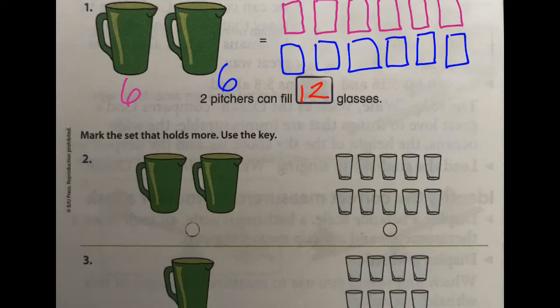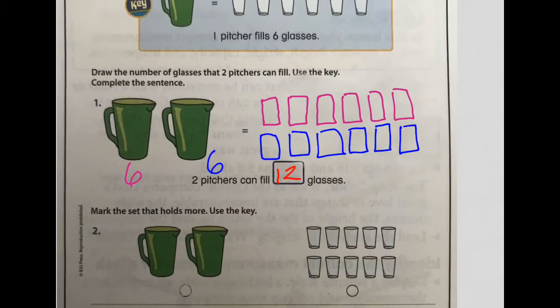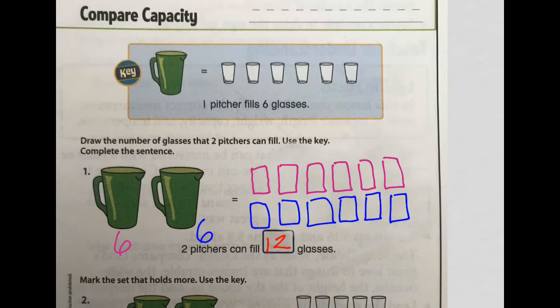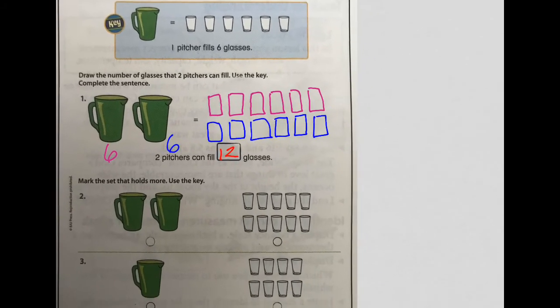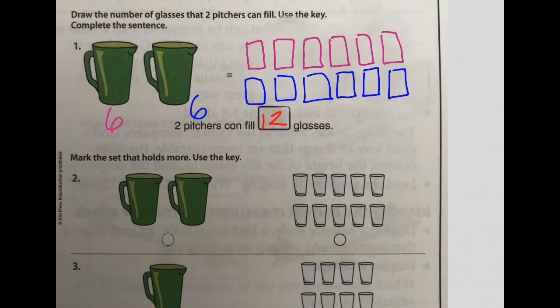Now we're going to mark the set that holds more. Use the key. Well, let's look at the key again one more time. 1 pitcher fills 6 glasses. All right, so we have 2 sets. We have 2 pitchers, and then we have a set of glasses. So we have to figure out which set holds more water.